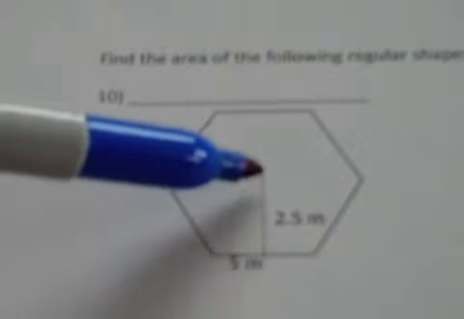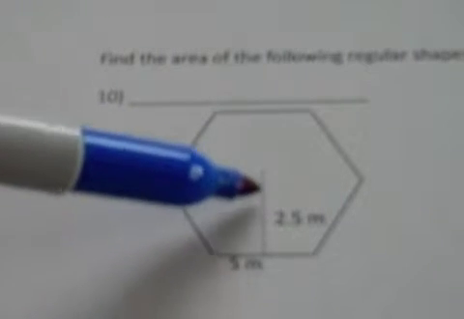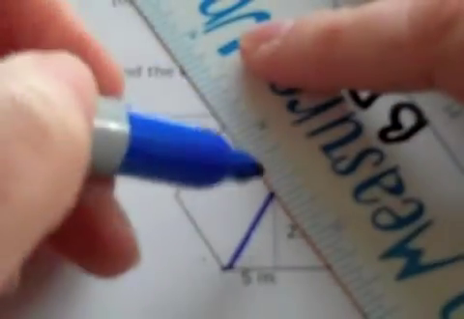For problem number 10, it says that I want you to find the area of the following regular shapes and that you need to show your work. Well, one of the ways that your instructors have helped you work on this problem, you might not remember the special vocabulary term for this piece, but hopefully you remember that what you could do is take your straight edge and you could draw in the two sides here, creating a triangle.